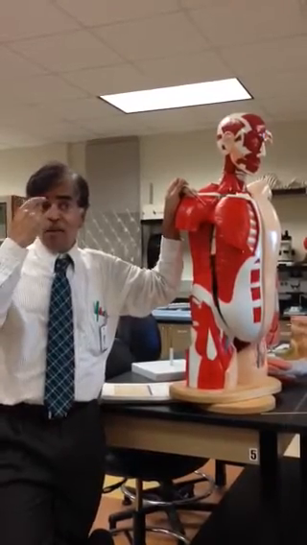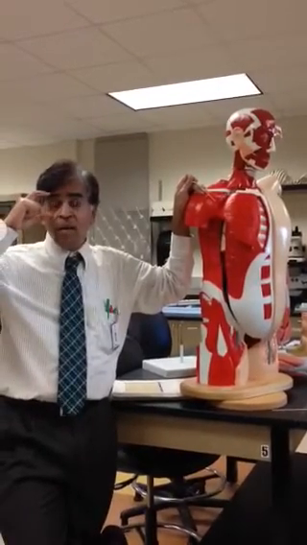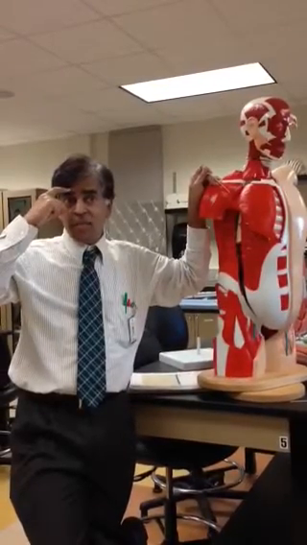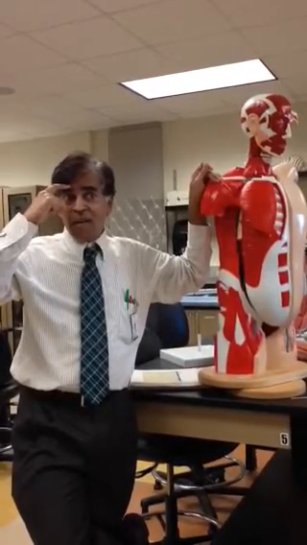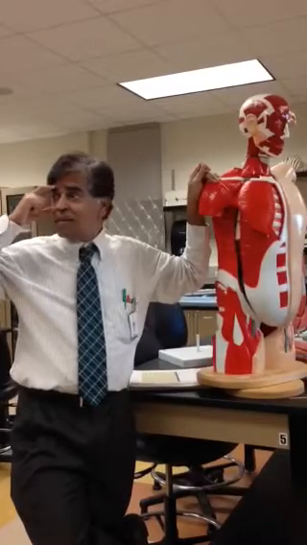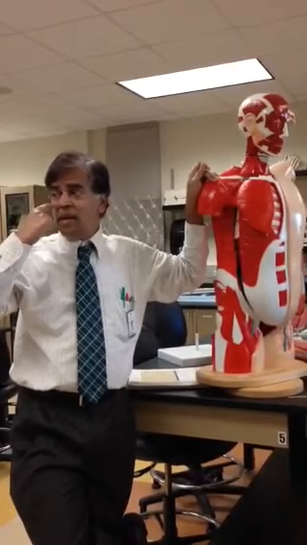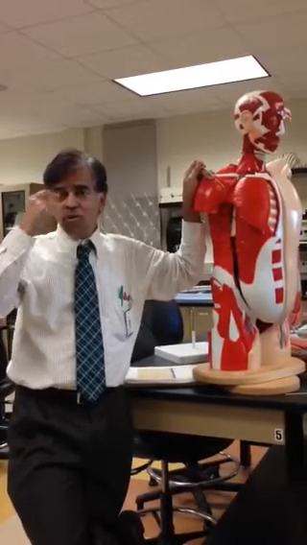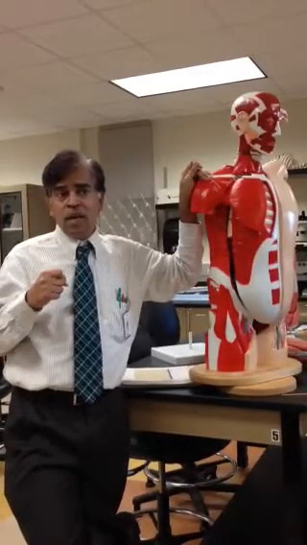Some of these muscles are pretty easy when you learn the origin and insertion, because if you know where they are located, for example, if you take orbicularis oculi, it's touching which bones? It's touching your frontal bone and the maxilla here. So it's going around, touching both bones, and it inserts into your eyelids.